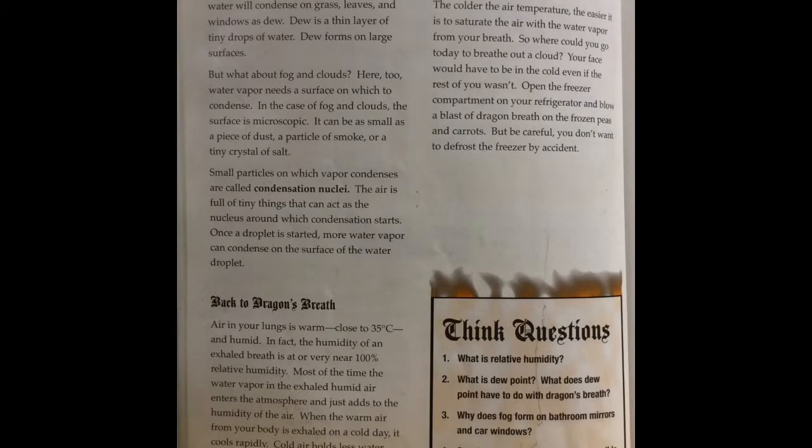Number 3, why does fog form on bathroom mirrors and car windows? Now, this is not answered directly, word for word from the article, but if you understand the article on what causes things to condense to make fog on mirrors or car windows, in your past experience, and then understanding this article, that should be pretty easy. Number 4, on what kind of day would it be possible to create frozen dragon's breath? So you need to tell me the type of day that it would be possible to create frozen dragon's breath. Please answer in complete sentences. It will make a lot more sense to you.